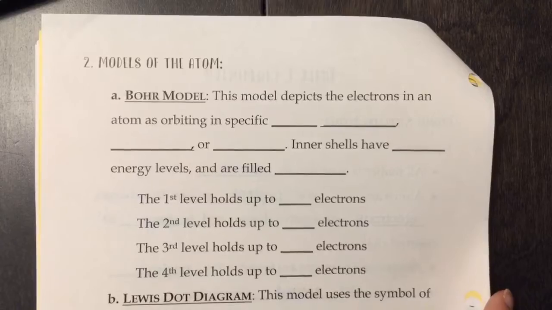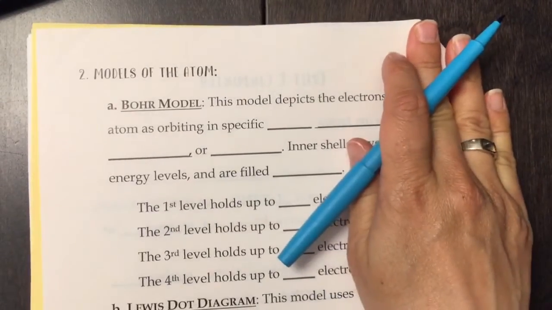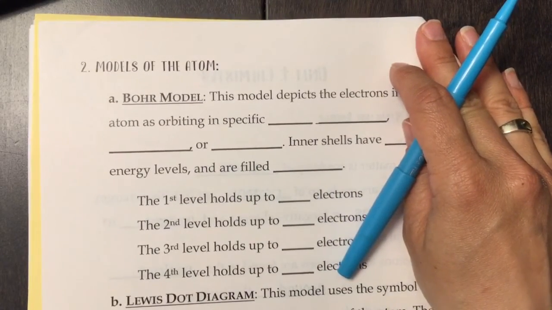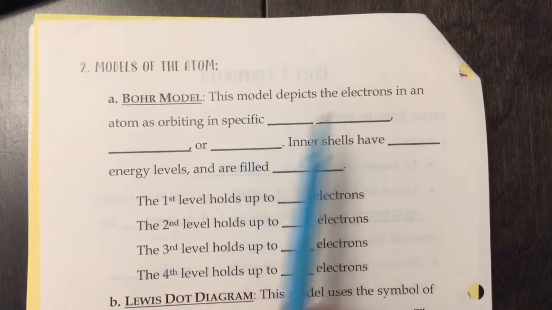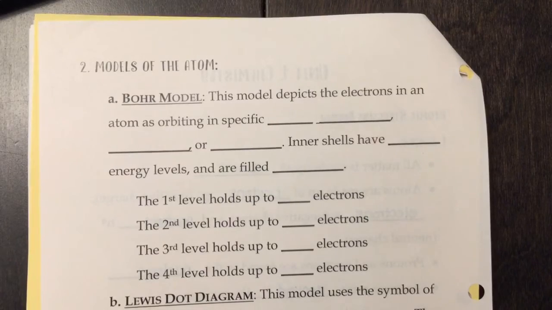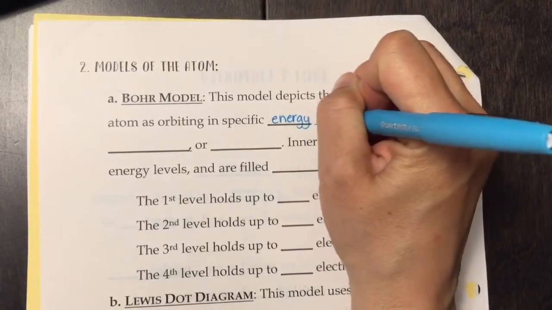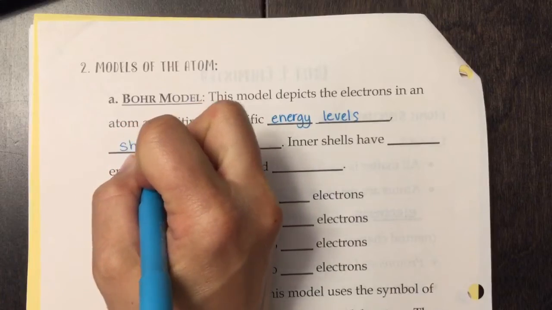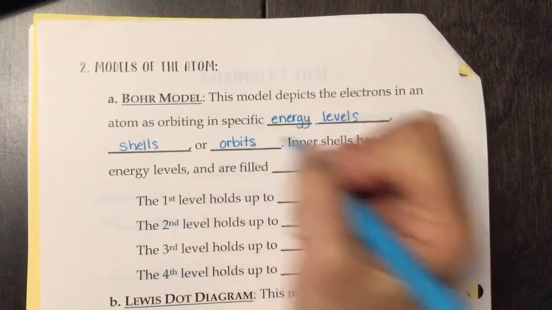Okay, turn the page. Now in grade 10, there are 2 models that we're going to look at. In grade 9, we did Bohr models, and we still want to know those, but we're also going to talk about Lewis dot diagrams as well. In Bohr models, this model depicts electrons in an atom orbiting in specific energy levels or shells or orbits, lots of different words that we could call them.